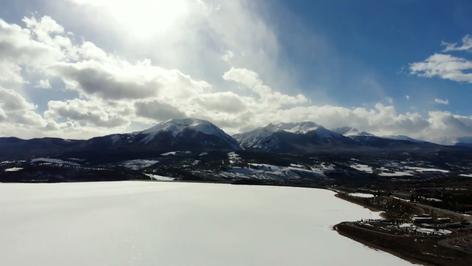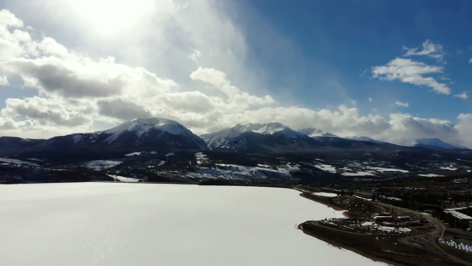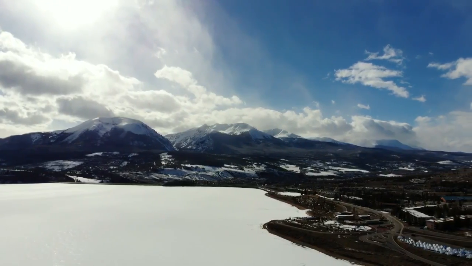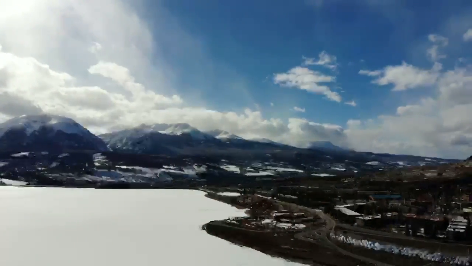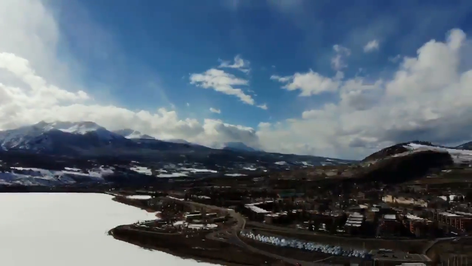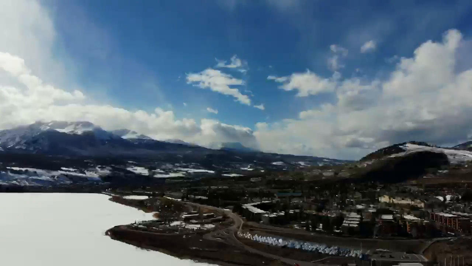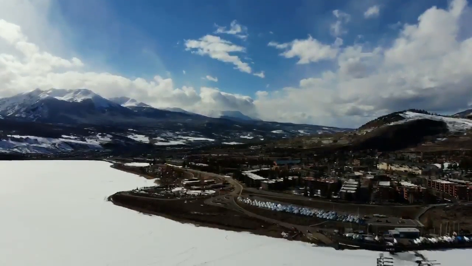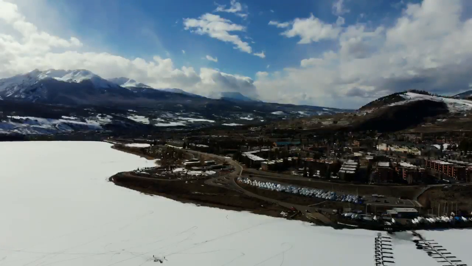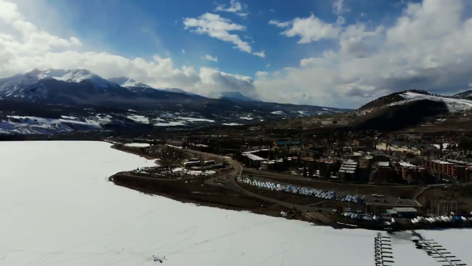I tell you, the Mavic Air is pretty loud. I can still hear it, and it's 1,100 feet away from me. It just sounds like some angry bees. Oh, that is beautiful. Let's bring down the tilt of the camera here. Look at that.